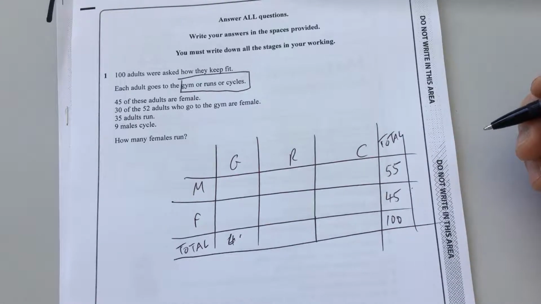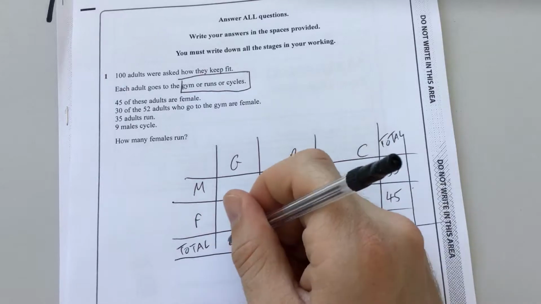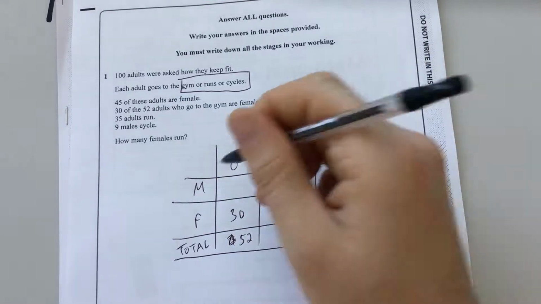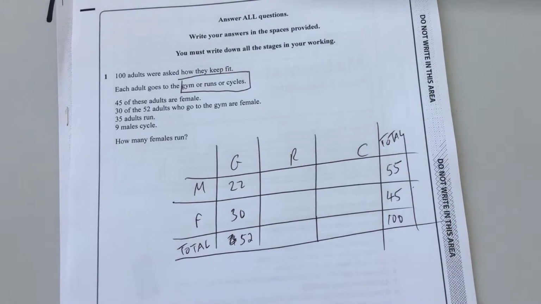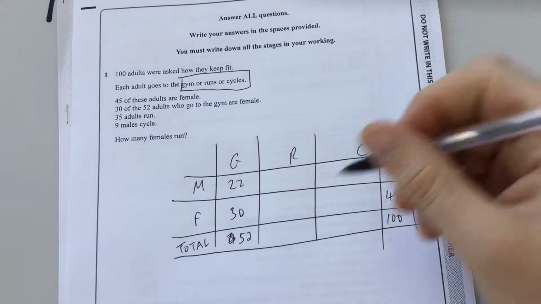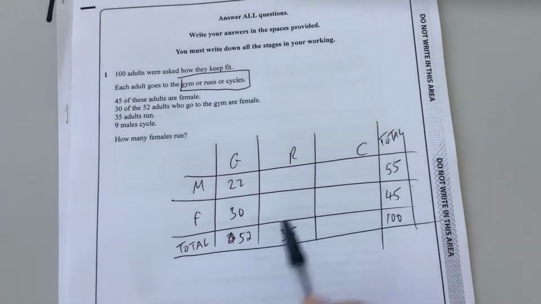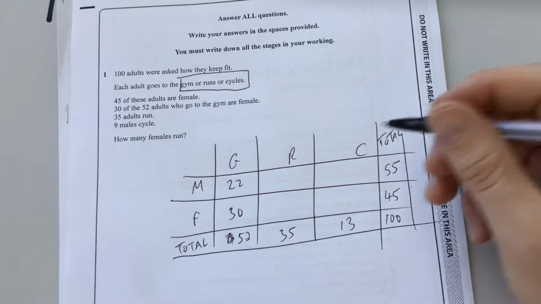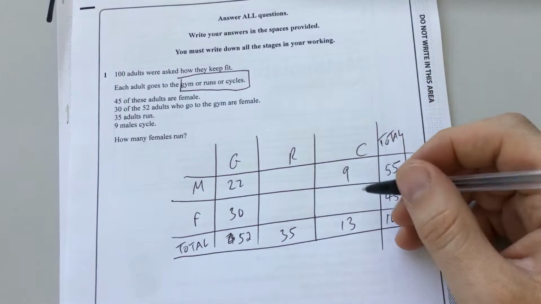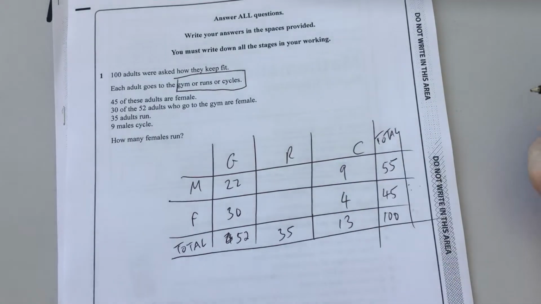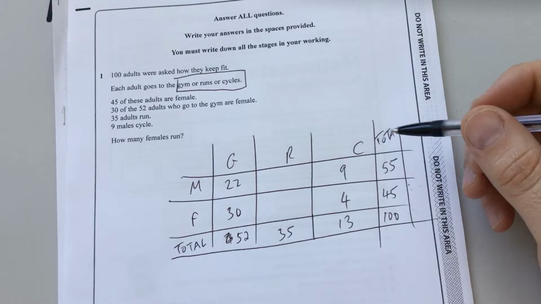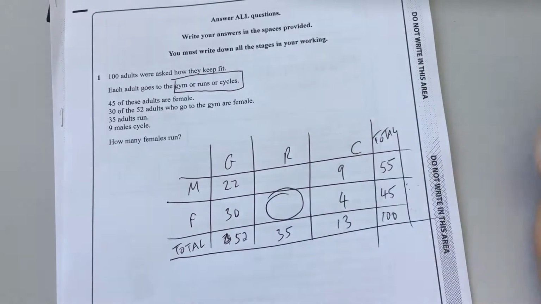30 of the 52 adults who go to the gym, so 52 adults go to the gym, 30 of these are female, meaning that's going to be 22 males there. 35 adults run. I'm just filling the gaps now, so that's actually 87, so that's going to be 13. And 9 males cycle, so that's going to be 4 there, to make that 13. And then I've got to fill in some gaps. It actually wants to know how many females run. So it wants to know this one.